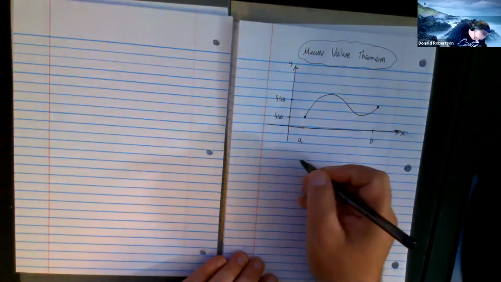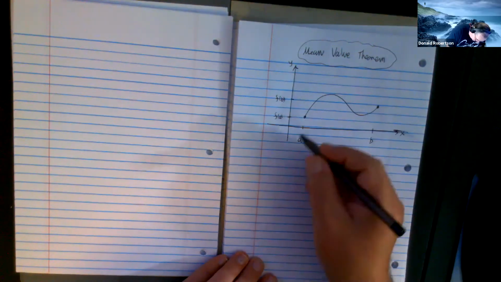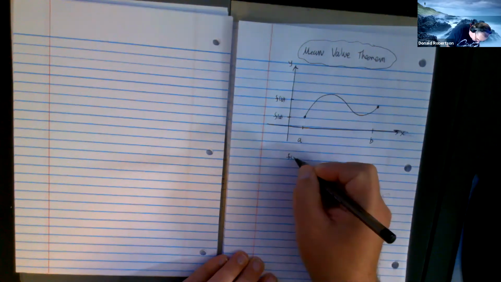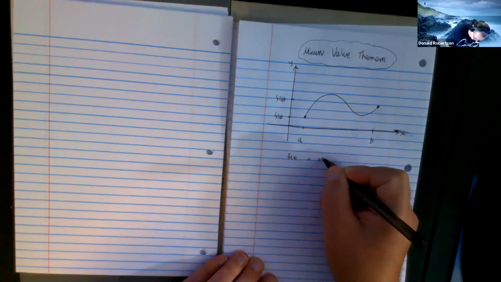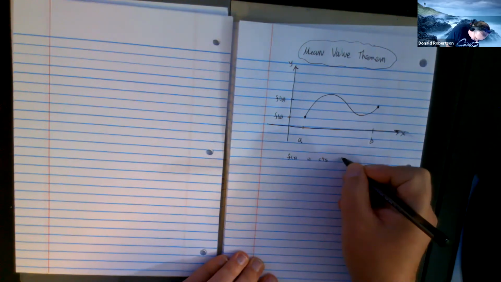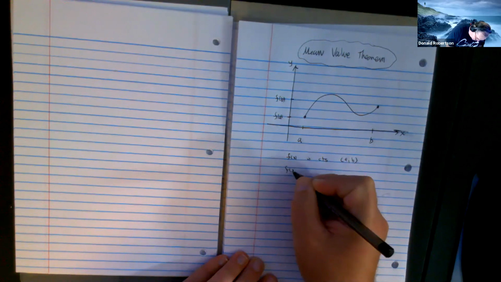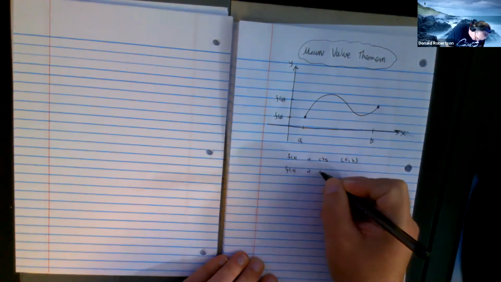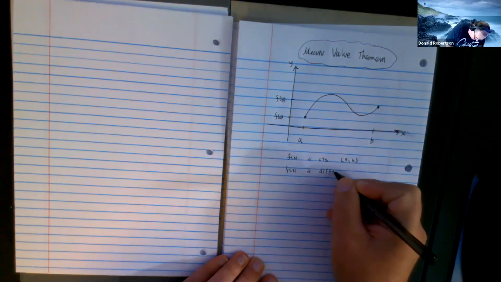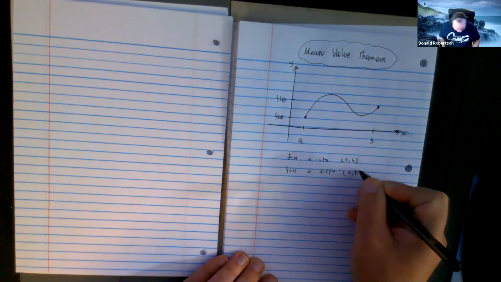So the conditions for you to be able to do the mean value theorem is that f of x has to be continuous in the interval from a to b, and f of x has to be differentiable in the interval from a to b. And that's it. That's the only things that need to be true.